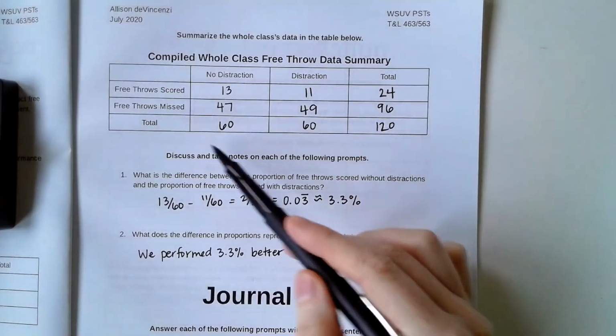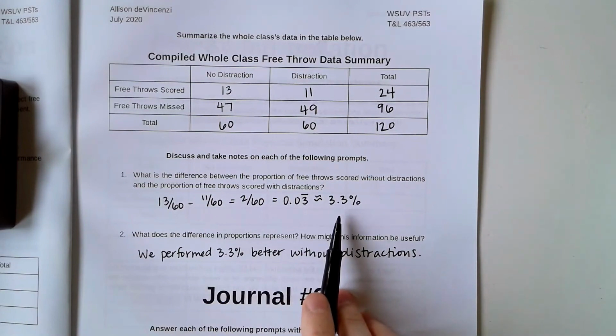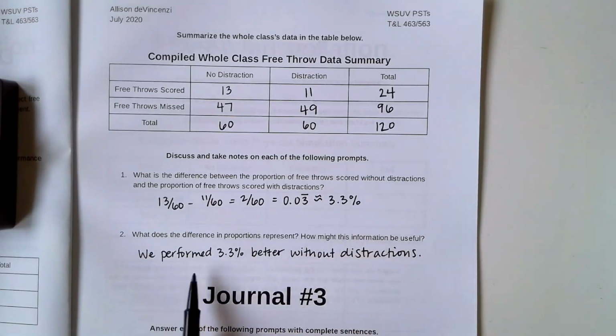From our experiment, we calculated a 3.3% difference in proportions of free throws scored with distractions and free throws scored without distractions. We concluded that we performed 3.3% better without distractions. But how can we be sure that we performed 3.3% better without distractions because distractions affect our free throw performance? How do we know that this didn't happen in our experiment just by chance?